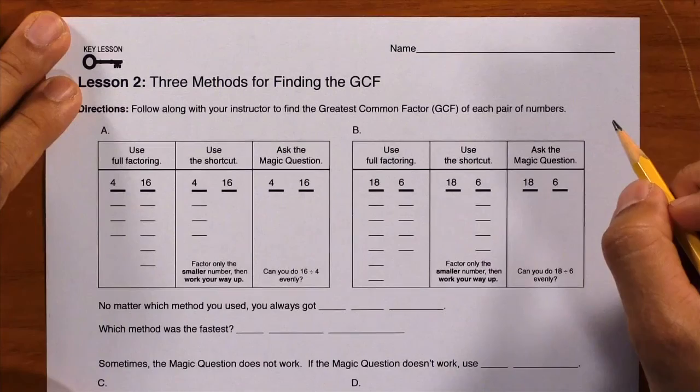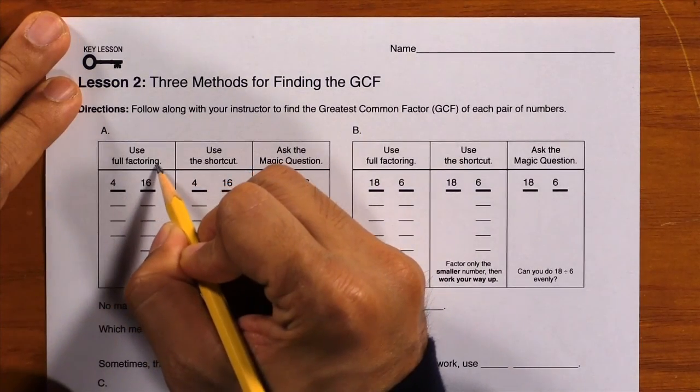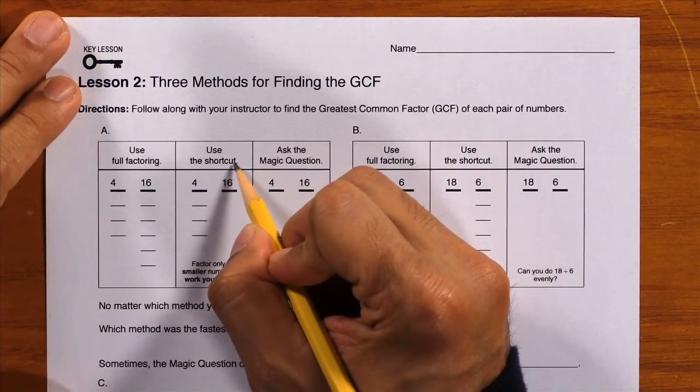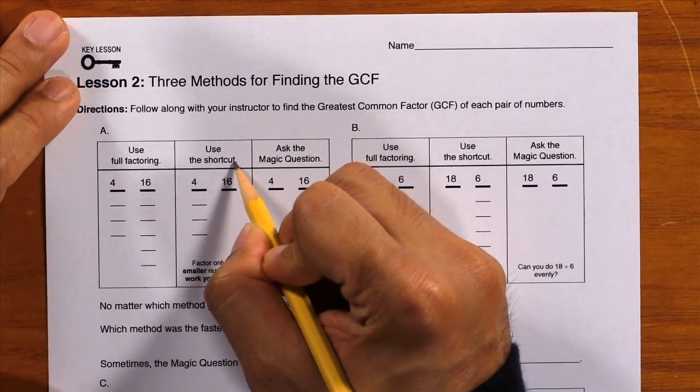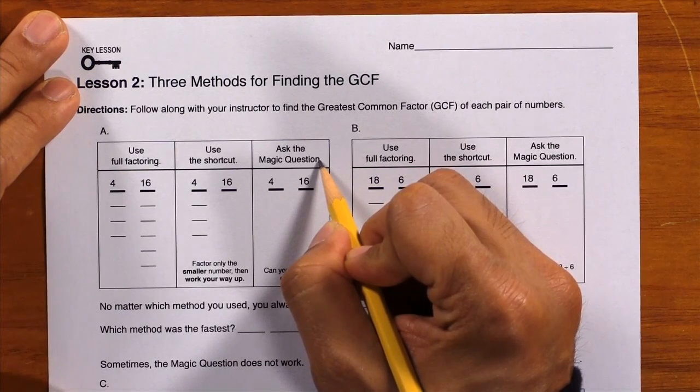In Lesson 1, we learned to simplify fractions by using the greatest common factor, or GCF. In Lesson 2, we're going to learn 3 different ways to find the GCF in order to make students faster at finding it. Here are the 3 methods. First, we're going to use full factoring. Then, we're going to save time by using the shortcut. And finally, we'll learn to use the magic question, which can be even faster than the shortcut.